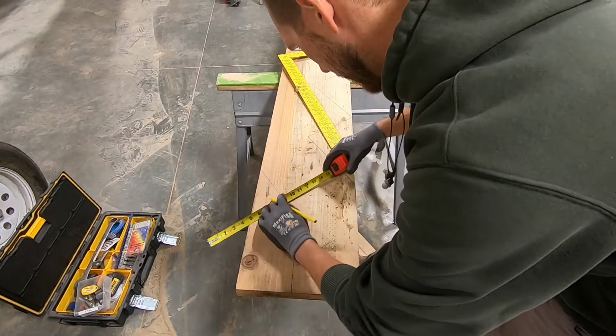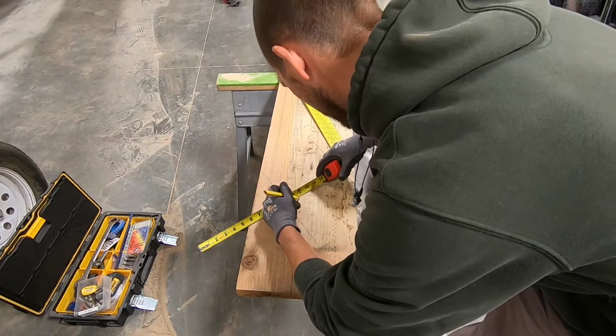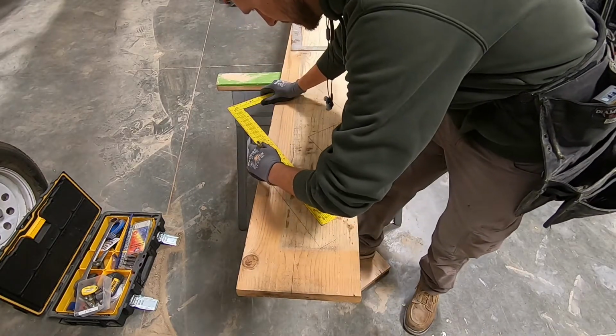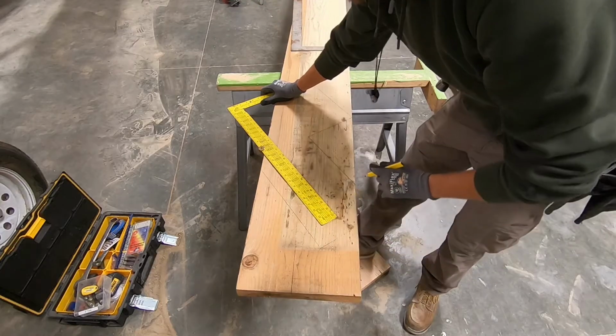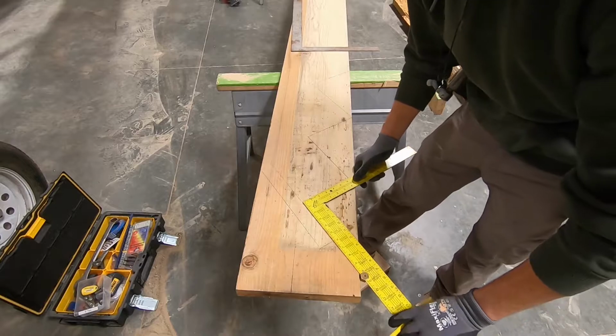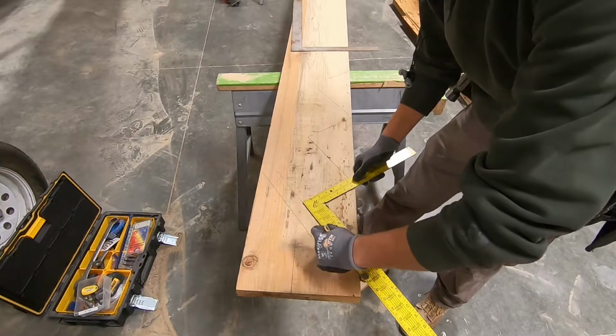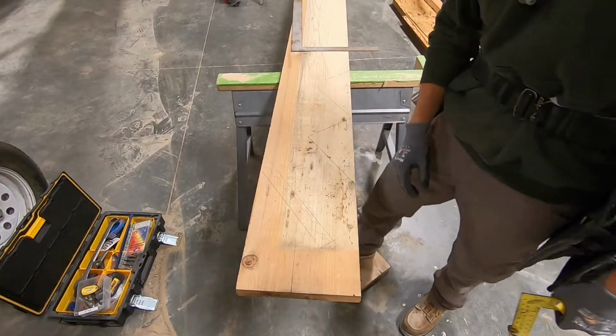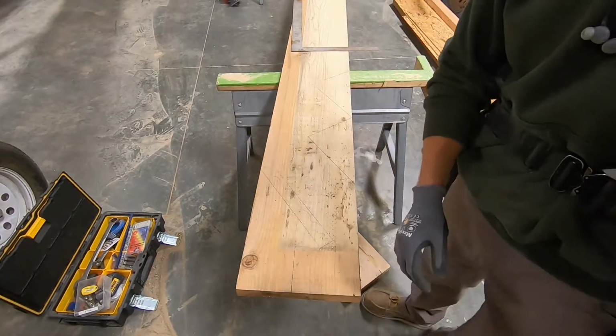Pull 1.5 inches from your line. Keep it on that same angle. So this will all get removed off my bottom rise or bottom tread.